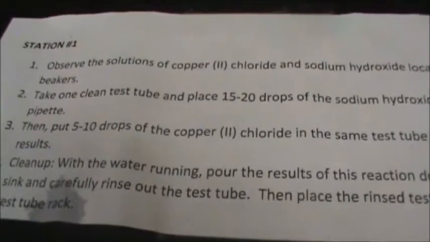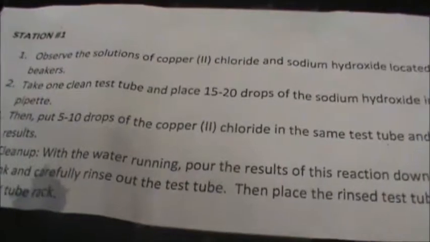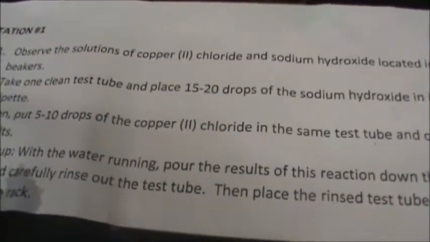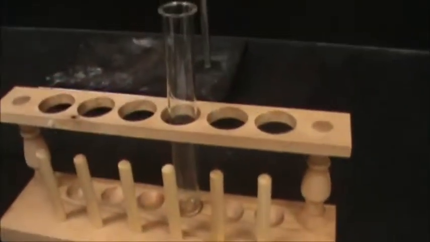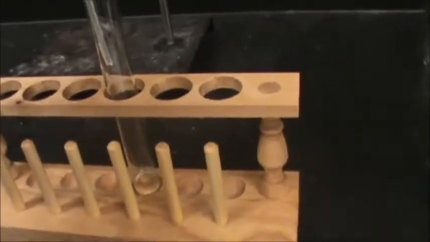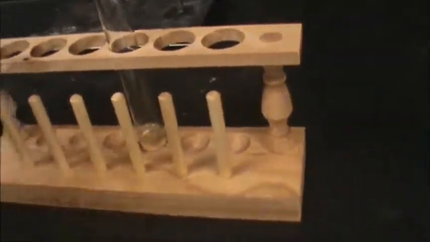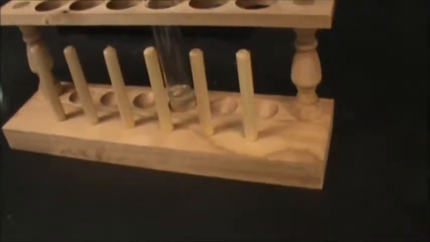It says to take 1 clean test tube, which we have right here in my test tube rack, and we are going to add some drops. We're going to put 5 to 10 drops of copper 2 chloride and 15 to 20 drops of sodium hydroxide. I am too impatient. I just do squirts. There's a squirt of sodium hydroxide into my test tube. Here is a squirt of, watch the solution, it looks like water, right? Sodium hydroxide. Now I add my copper 2 chloride. You should notice a change here.